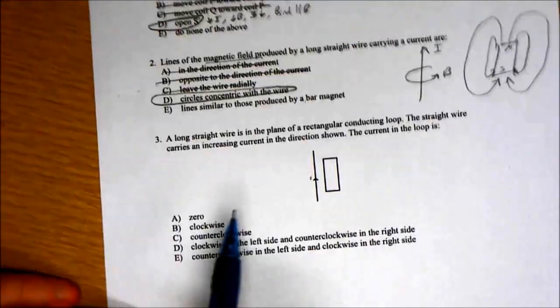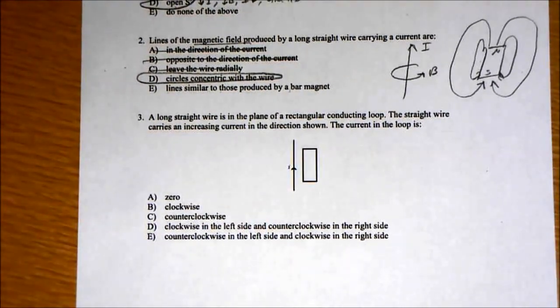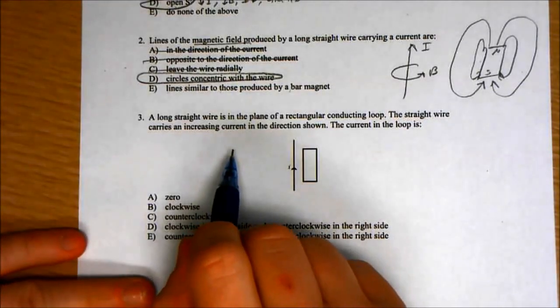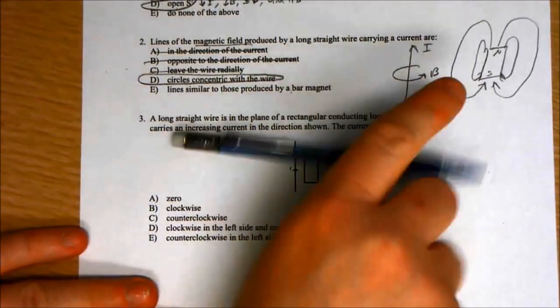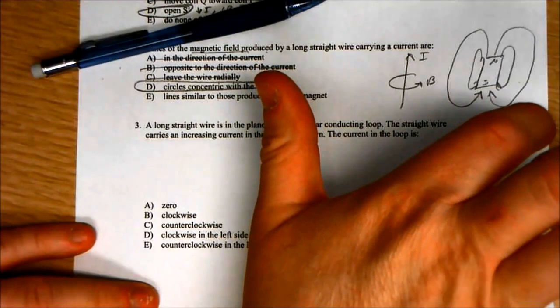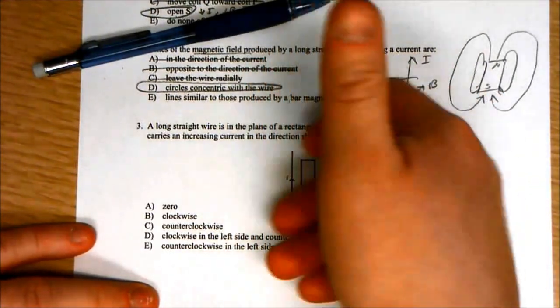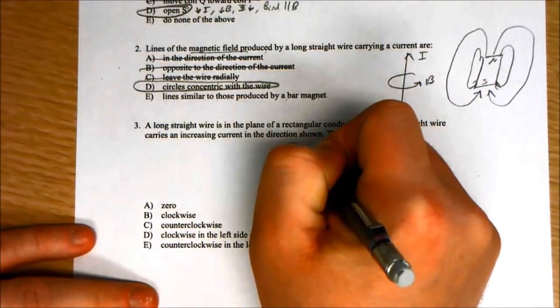Okay, so a long straight wire is in the plane of the rectangular conducting loop. The straight wire carries an increasing current in the direction shown. The current in the loop then is, okay, so using your second right-hand rule, point thumb in the direction of the current, so the magnetic field points in the direction of your fingers, which wraps around in that direction. So it's going to go like this.